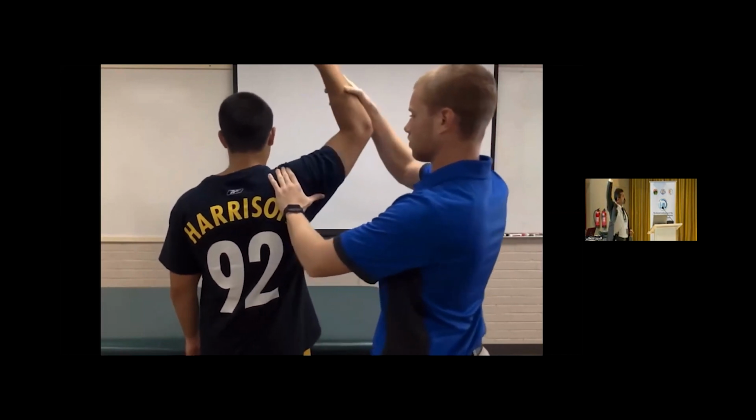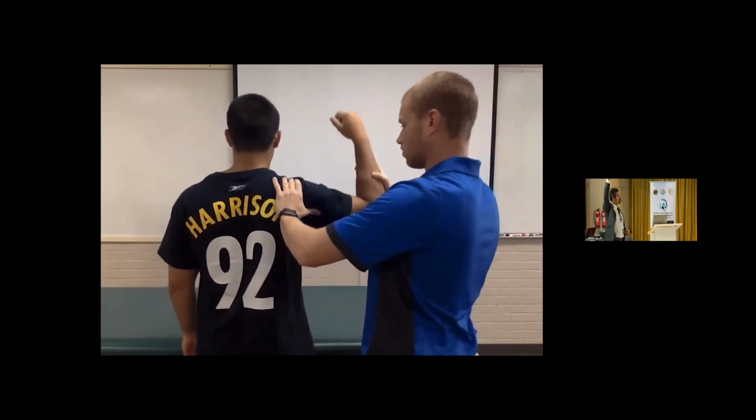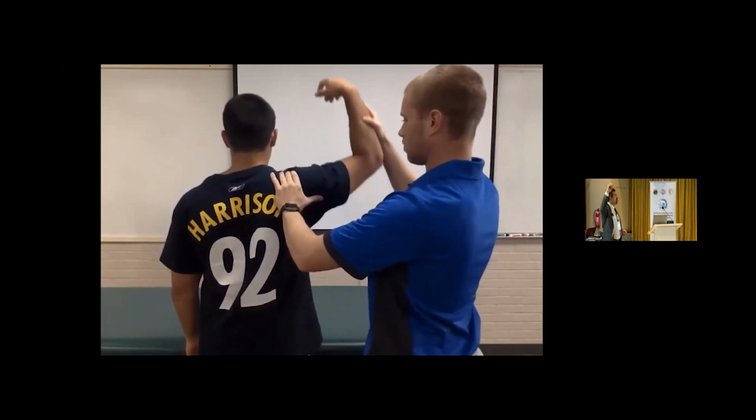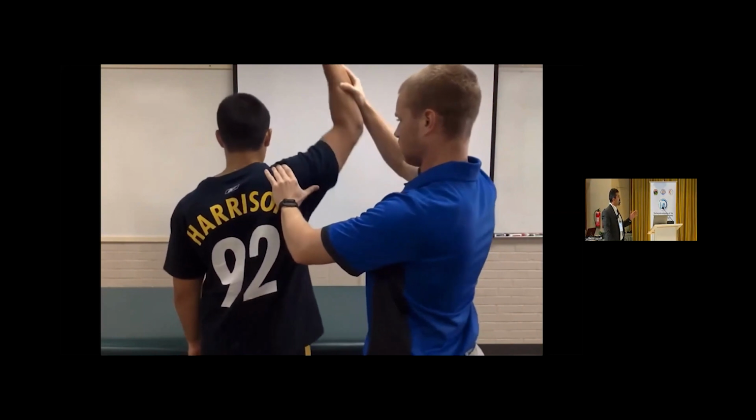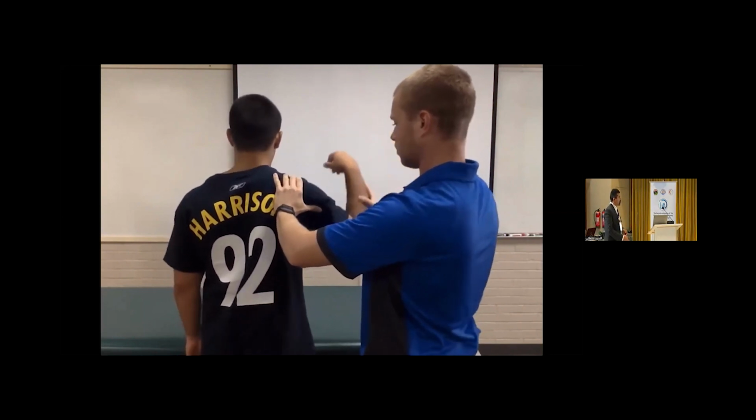Elevated in the scapular plane, 120 to 60, while you're making a shear force. When the patient feels a click or pain, that means it's a positive test.